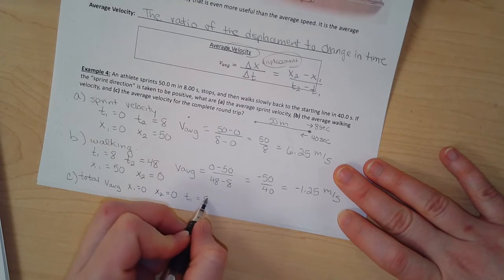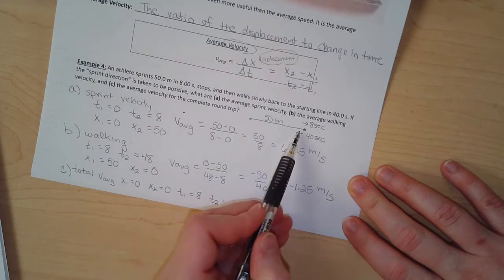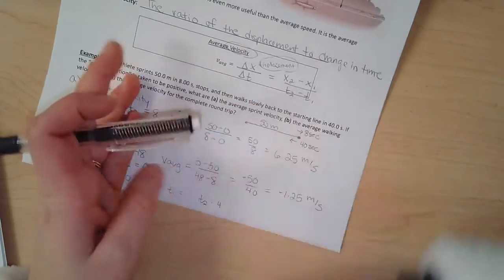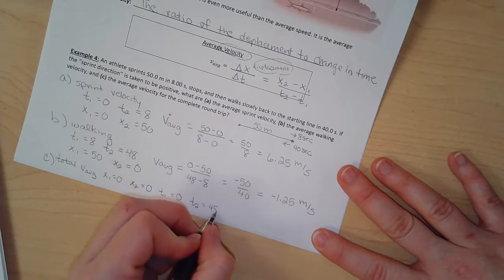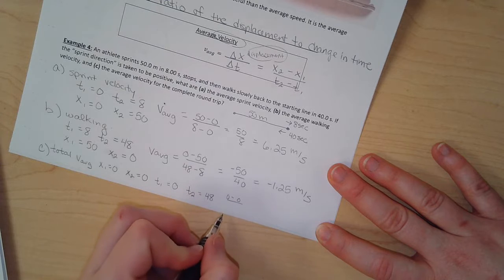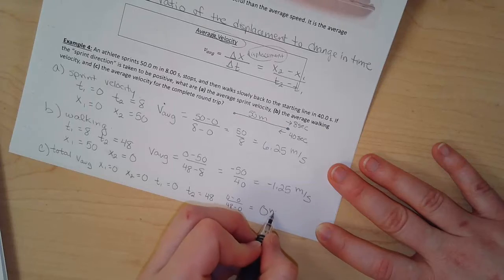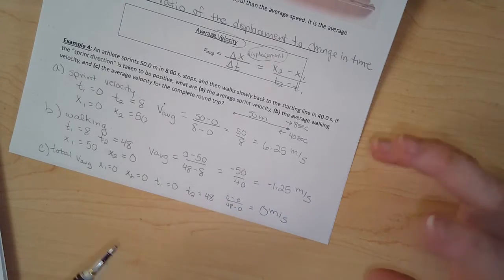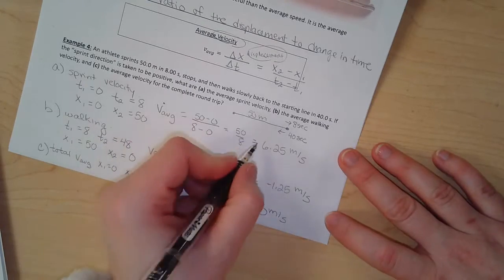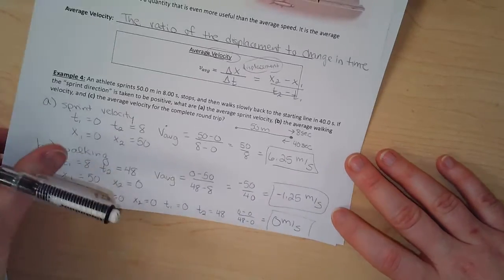T1 is 8 seconds, and T2, remember we talked about it takes him 8 seconds and 40 seconds, so that's 48 seconds altogether. Oh, excuse me, T1 is 0 seconds, for the start to the stop. So this time we're going to do our slope again. So we'll do 0 minus 0 over 48 minus 0, which we should all know reduces to 0 meters per second. And that's kind of weird, but his average velocity ends up being nothing because he wasn't displaced at all from the beginning to the end of the total trip.